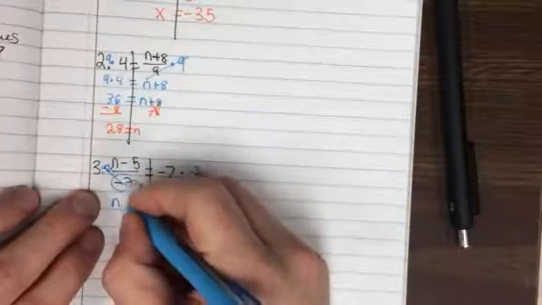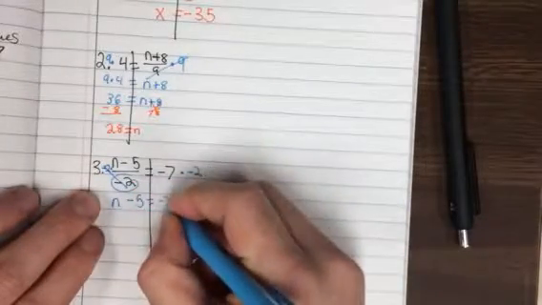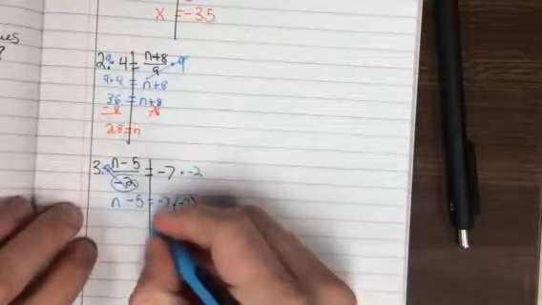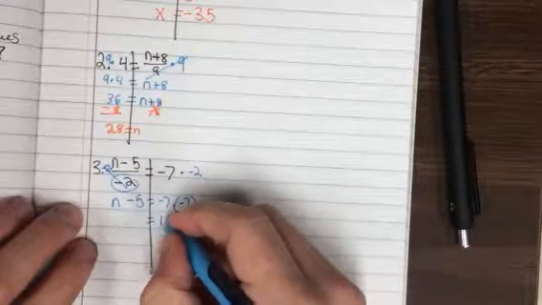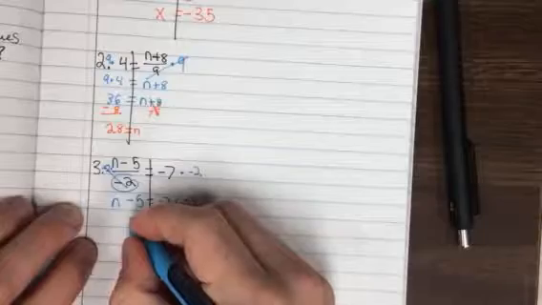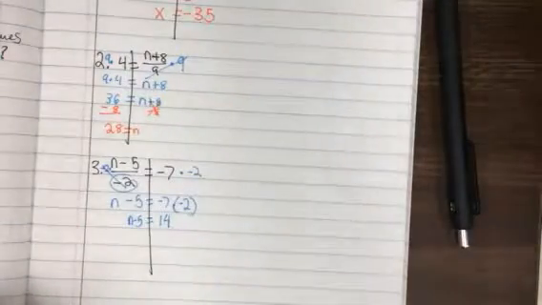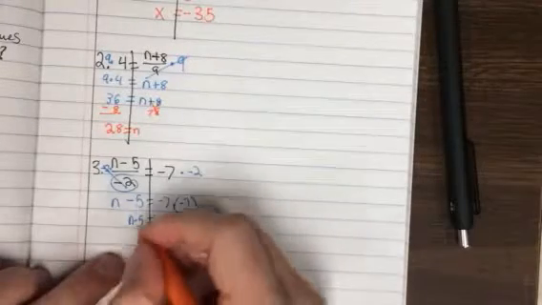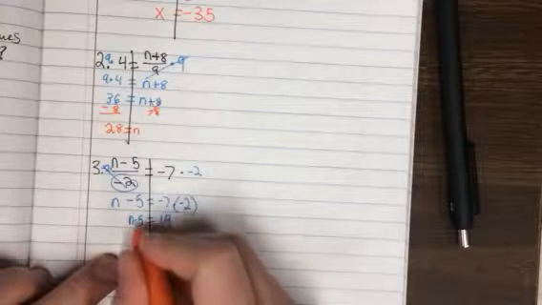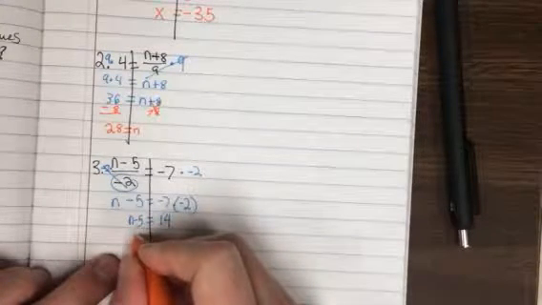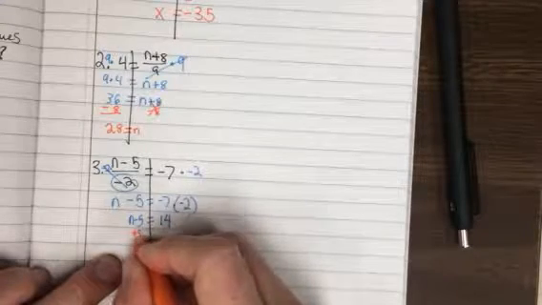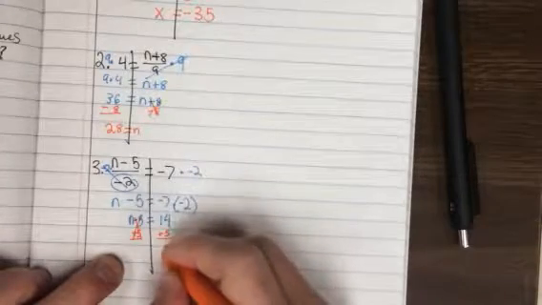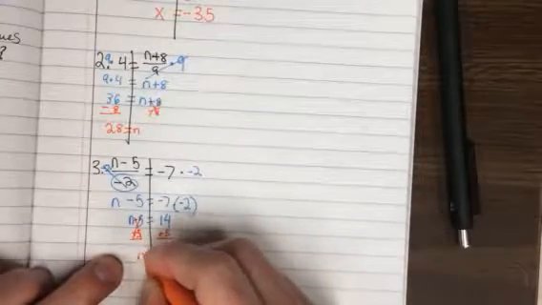Now let's rewrite the equation. It's n minus 5 equals -7 times -2. We know that a negative times a negative is a positive, so that will be positive 14. Now we have n minus 5 equals positive 14. And our last step is to undo the addition or subtraction. This is a subtraction, so we have to do the inverse, which would be addition. So that would be adding 5. That cancels out, and now 14 plus 5 is 19, so n equals 19.